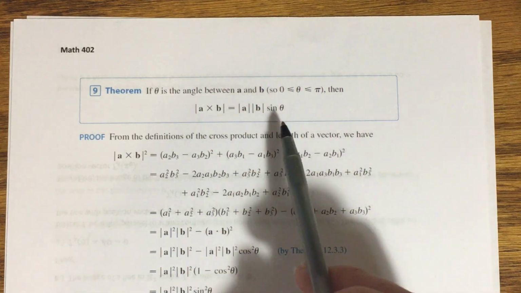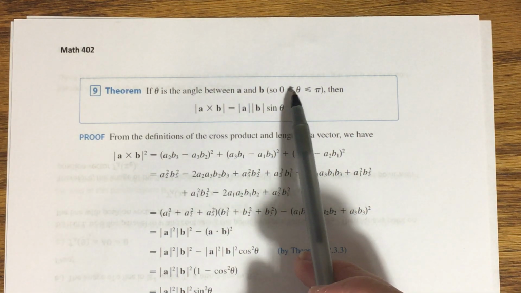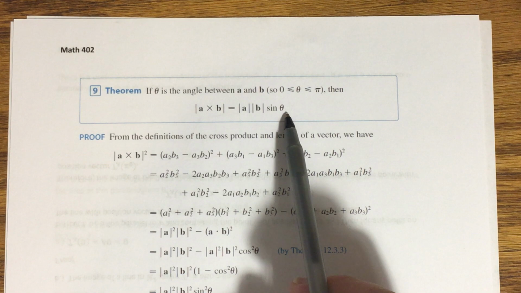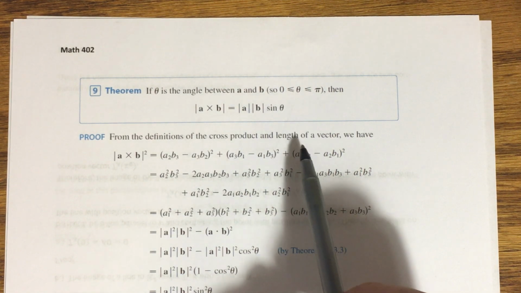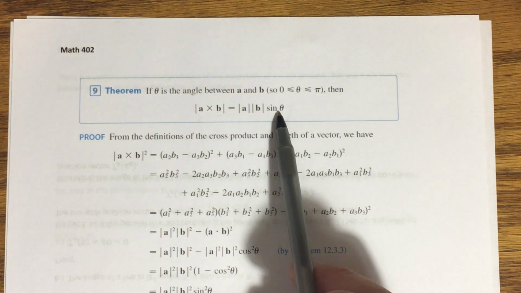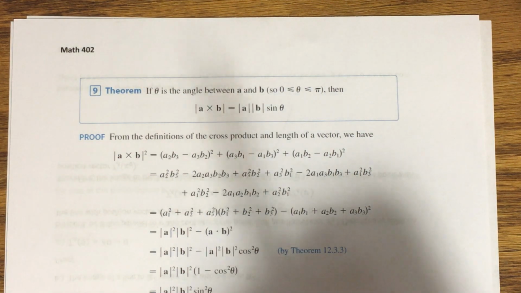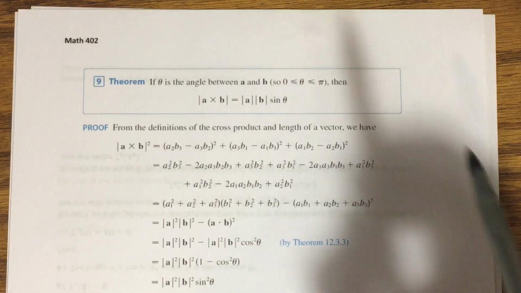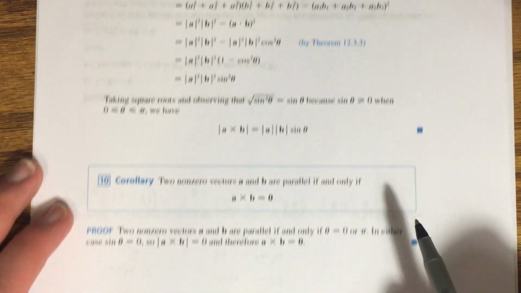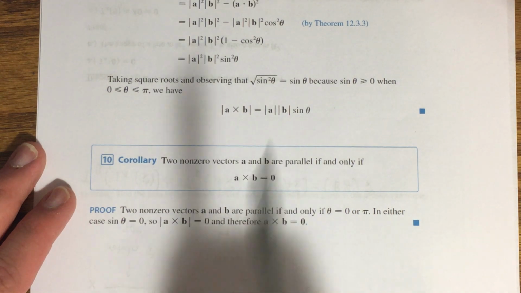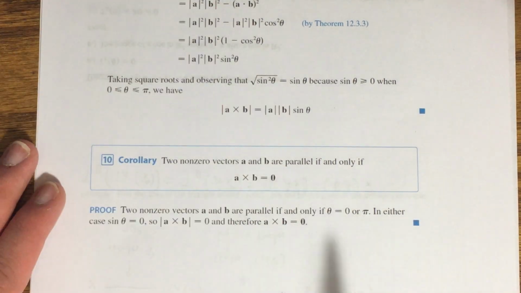However, remember this condition. Theta is supposed to be between 0 and pi. That's the first and second quadrants. And sine is already positive in the first and second quadrants. So the plus or minus there is unnecessary because this side is already guaranteed to be positive anyways. We have no conflict between the sign of those two sides of the equation. And that gives us that equation that we wanted to prove.